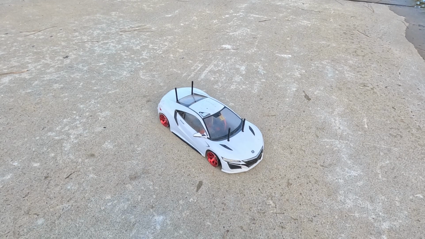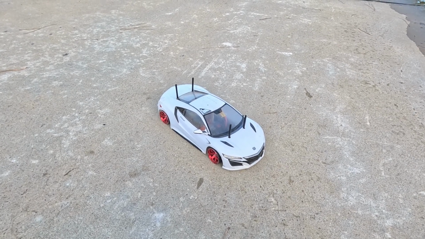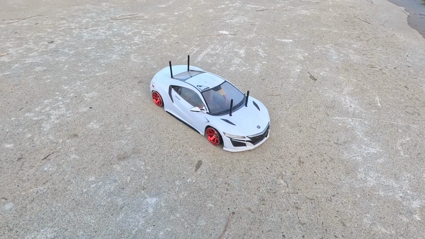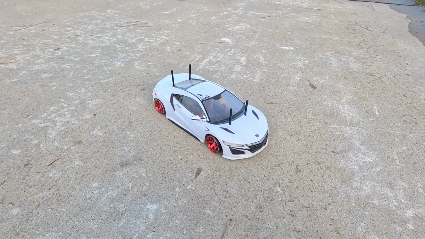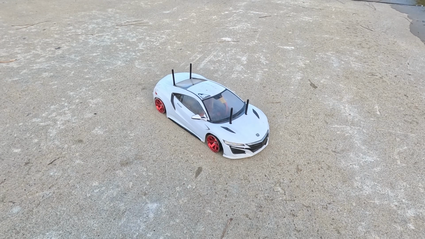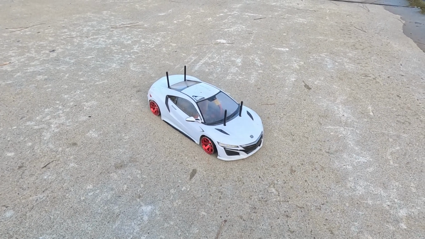So I hope this video was helpful to anyone out there that wants to get into RC drifting. Again, this is the Tamiya TT-02 with a Honda Acura NSX shell.